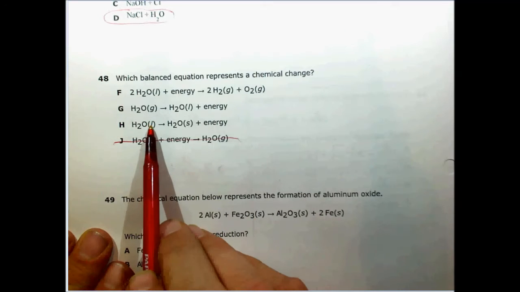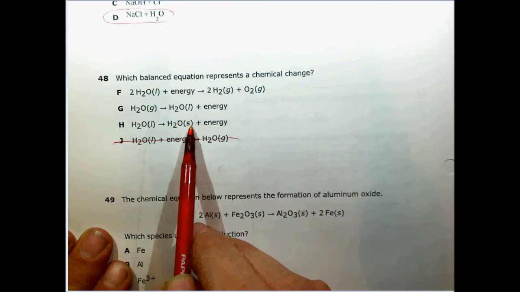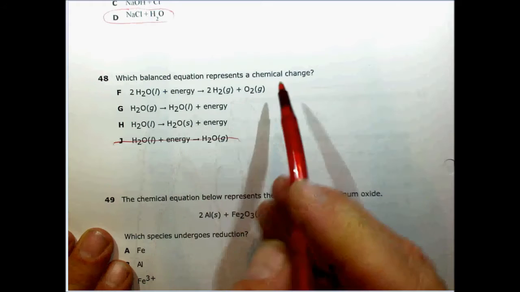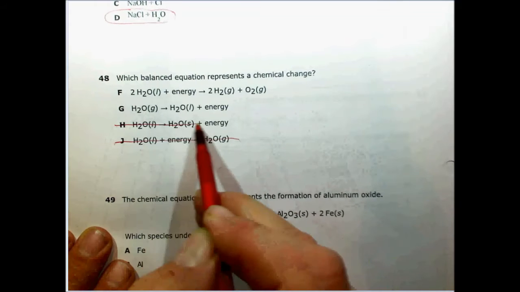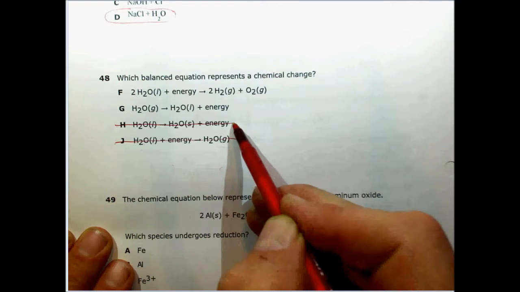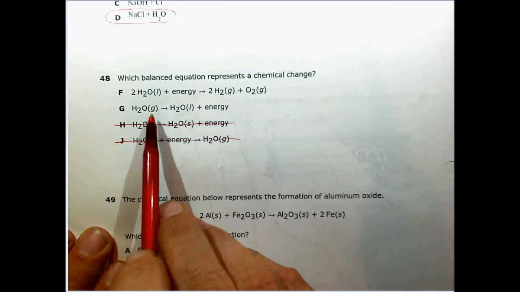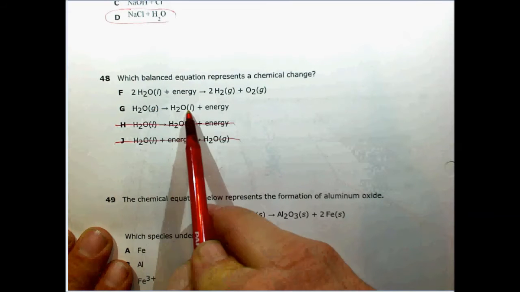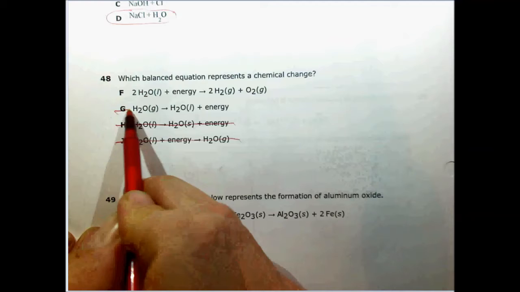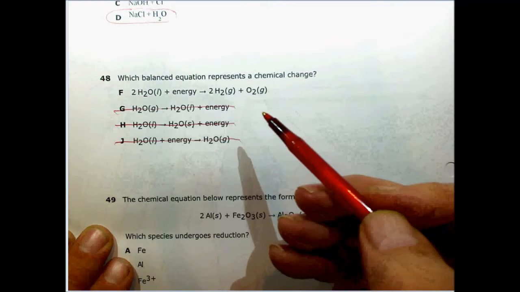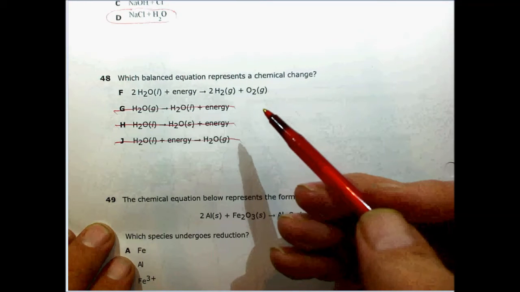Here, liquid water, by giving off energy, becomes solid water, or ice. Again, a change in state is a physical change. Here, gaseous water precipitates out to liquid water by giving up some energy. Again, a change of state is not a chemical change. It's just physical.